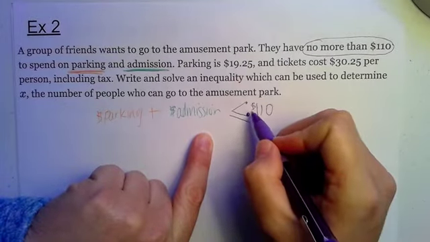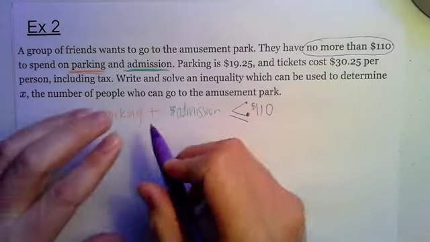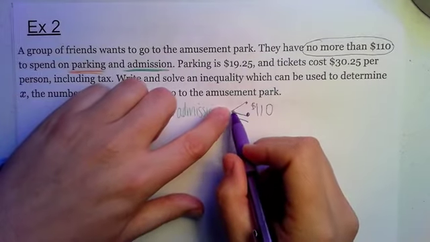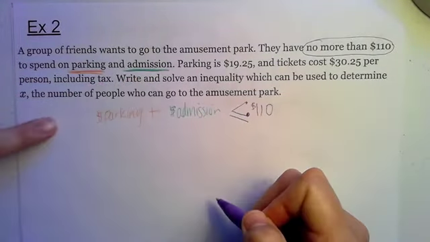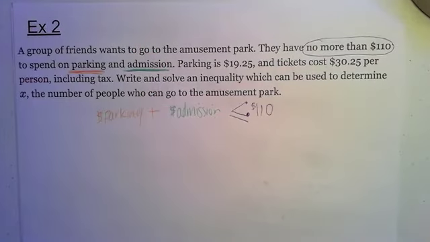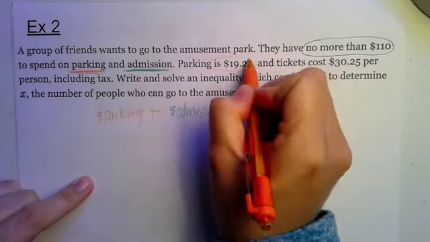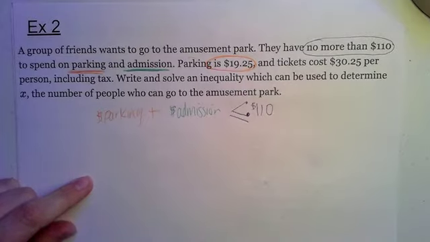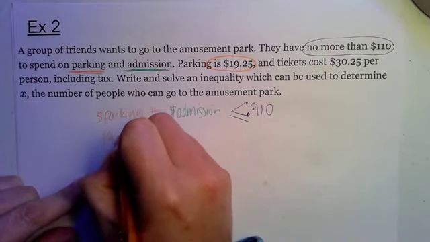But really, they don't want to spend more than 110. So if they spent 90, that would be less than 110. Or if they spent 95, that would be littler than 110. Or if they spent 109, that would be littler than 110. So let's think about the actual money they want to spend. Okay. They tell us that parking is $19.25. Do they have multiple parking costs? Nope. That's a flat $19.25.